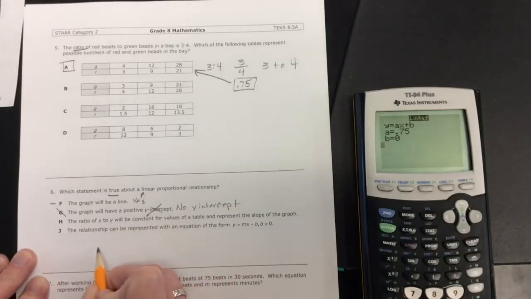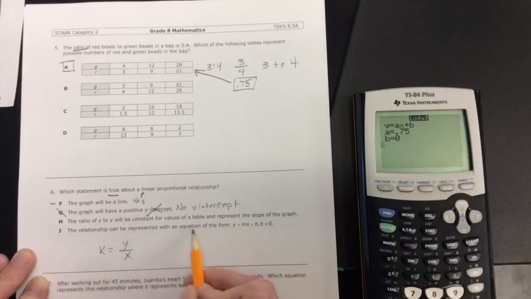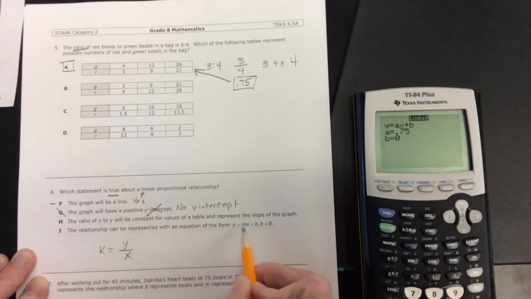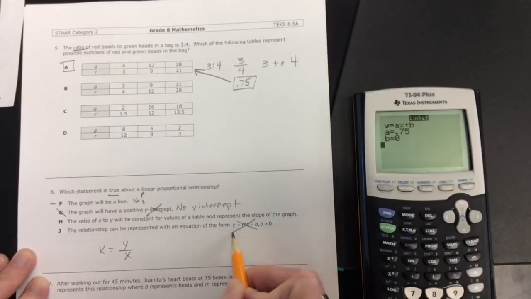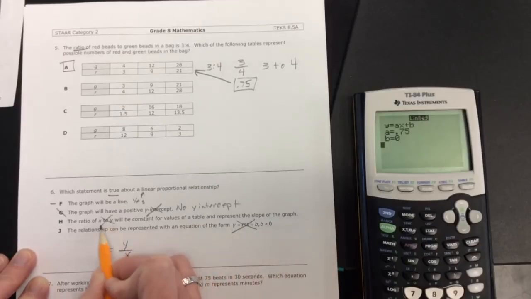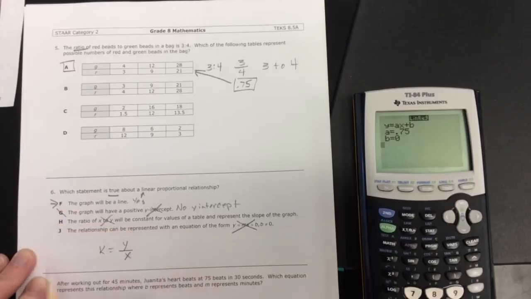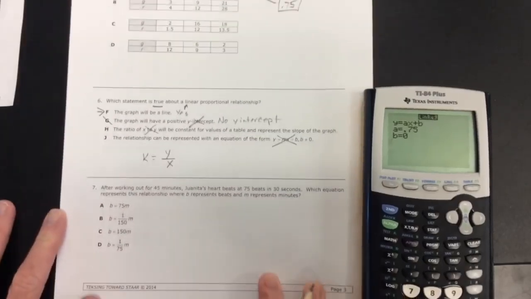Well, our relationship is k equals y divided by x. Let's see what this one says. The relationship can be represented with the equation in the form of y equals mx plus b. That is not correct. So our answer is F, and we knew that in the beginning.